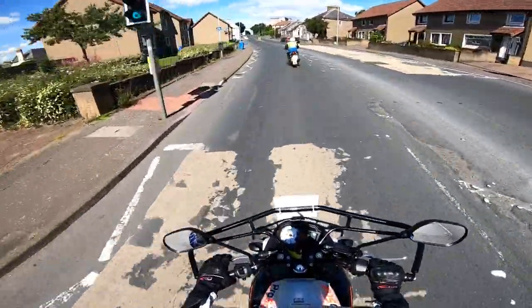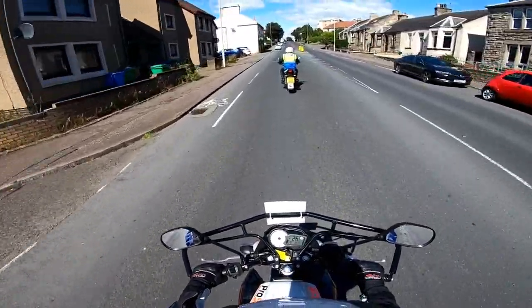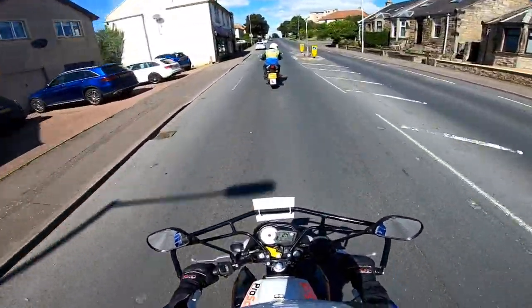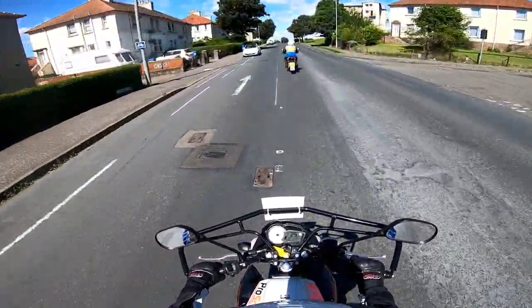Notice how I'm naturally defensive. I expect the worst from everyone. I expect every car driver, every lorry, every cyclist to be out to get me. They're wanting to get me. They're wanting to knock me off my bike, pull in front of me, and that's how I think.